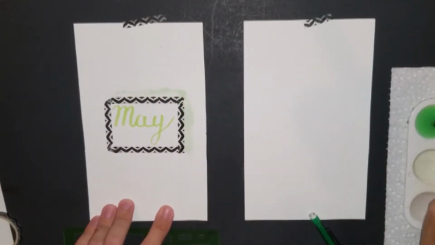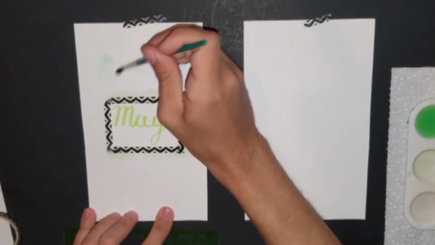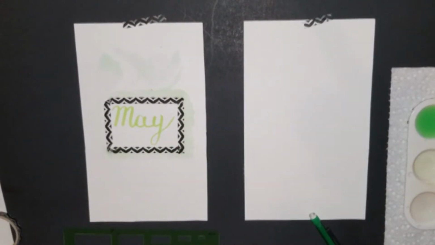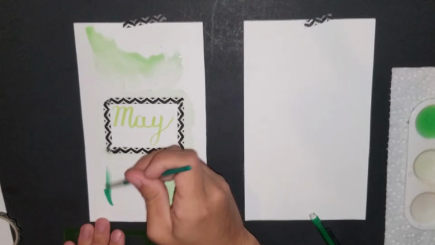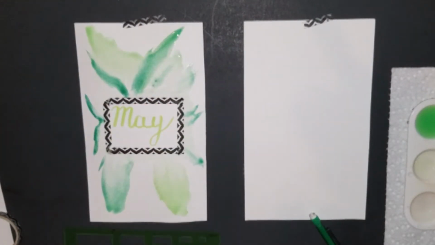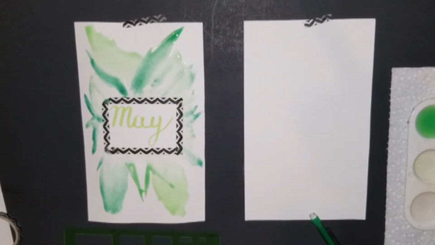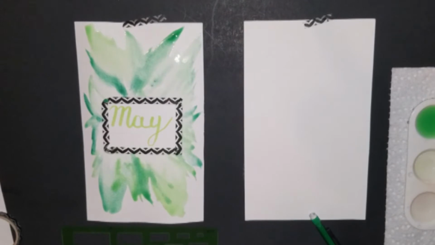Then I went in with my watercolors and used varying shades of green to paint around the washi tape. I had started drawing these oval shapes coming out because I was planning on going back in after the paint dries and drawing in leaves with a pen. But after continuing to sweep out the paint in different directions, I really liked the way it was looking, so I just kept it with that.